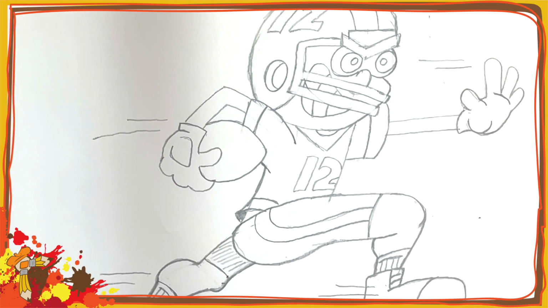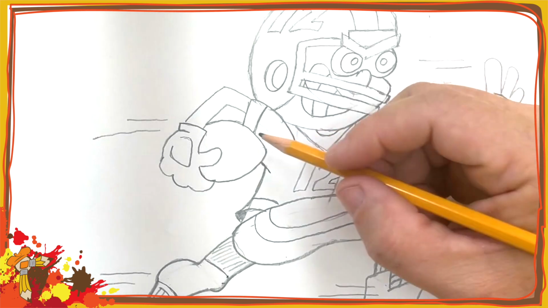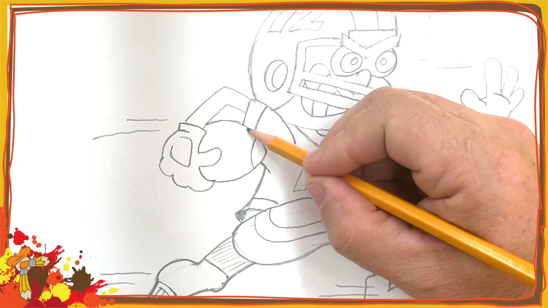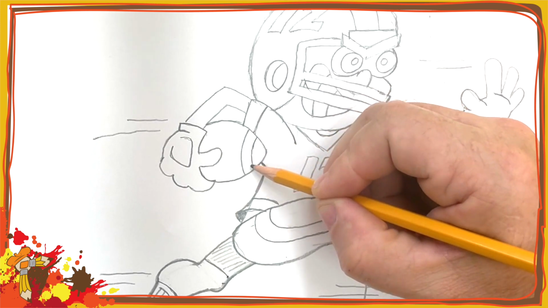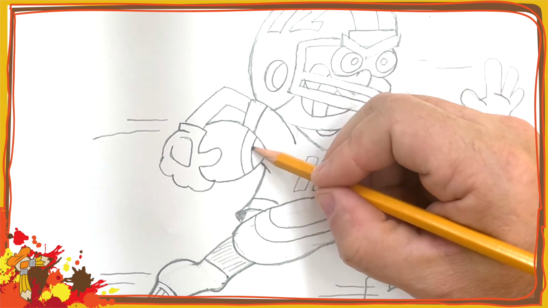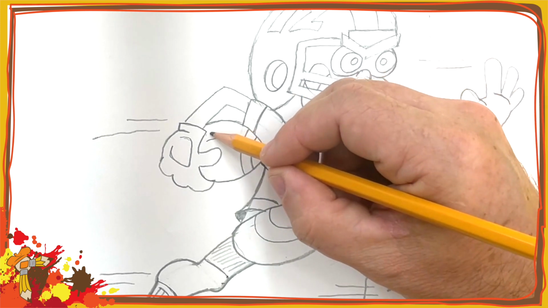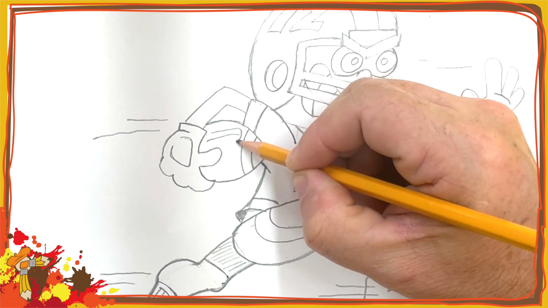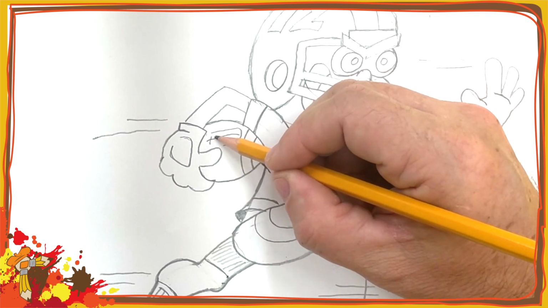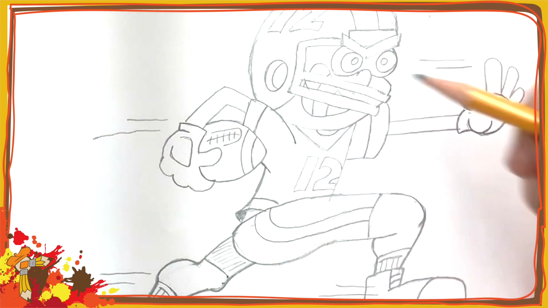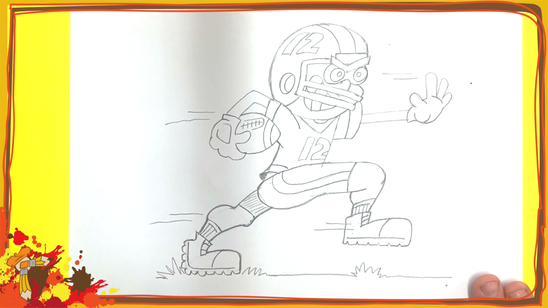And now we'll just add a couple little details on the football. We'll do the white stripe on the front. Just curve it over just like that. And then we're going to draw the laces on the ball. Just draw a line over. Draw one around it, kind of like a little oval. And then just draw a couple little lace lines coming across. And there you have it. There is our finished football player. Now all we need to do is outline it and add some color.